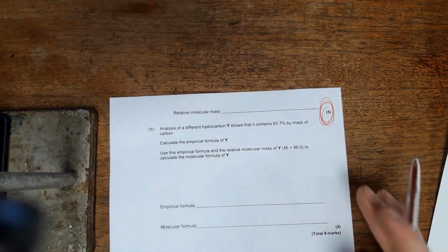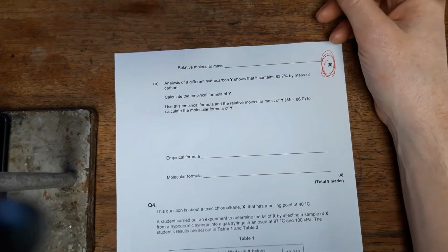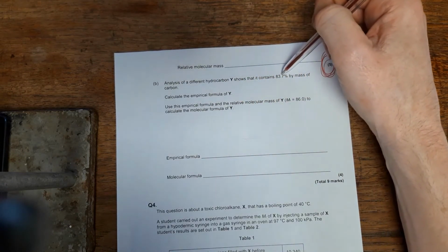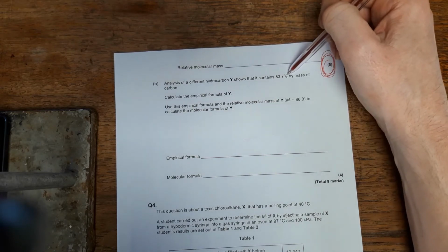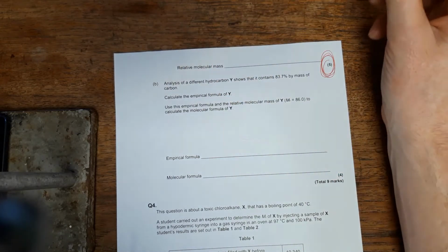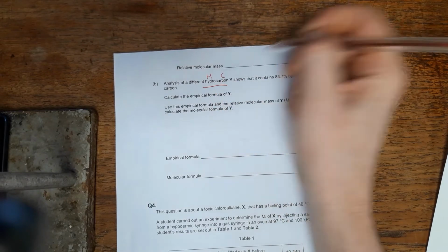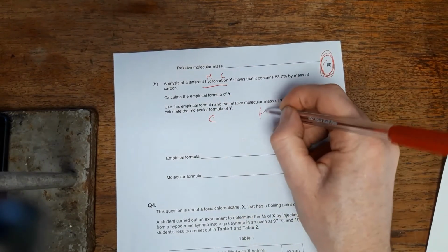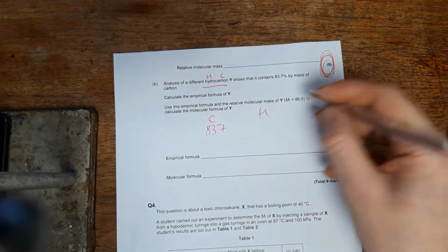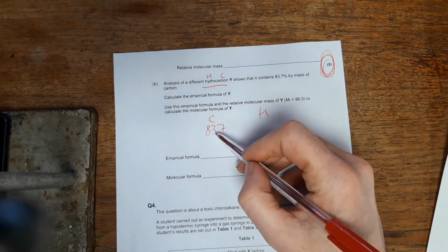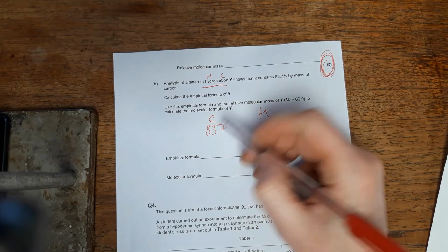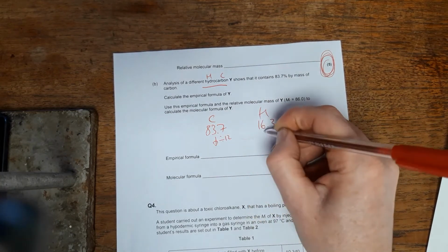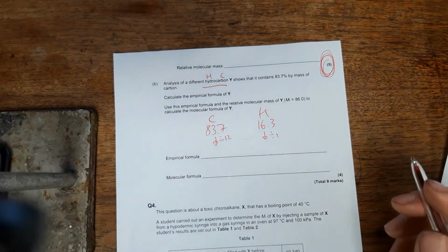Next page, I'm about to start teaching, so I'm panicking here and making mistakes, I feel. Analysis of a different hydrocarbon shows it contains 83.7% by mass of carbon. Calculate the empirical formula. Hydrocarbons are made of hydrogen and carbon only. That's GCSE. Alright, so it contains carbon, hydrogen, 83.7. That means this must be 16.3. Divide by 12. Divide by 1.